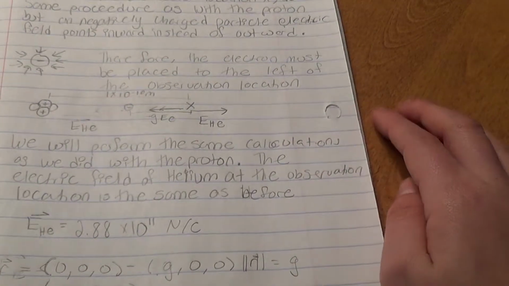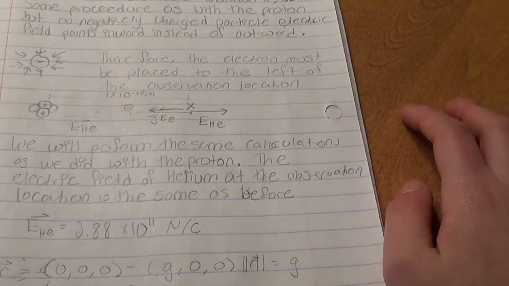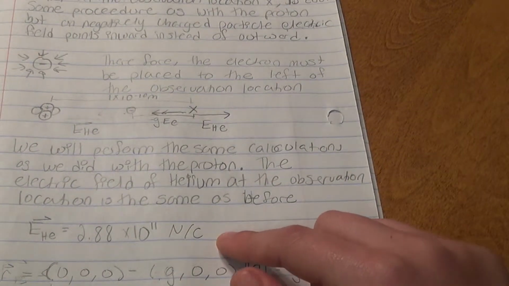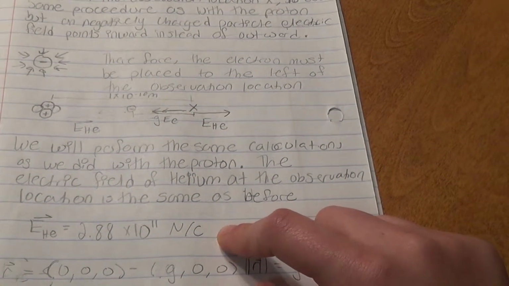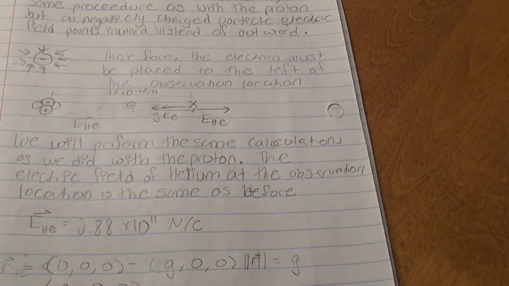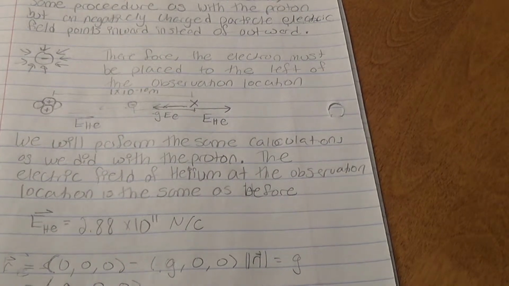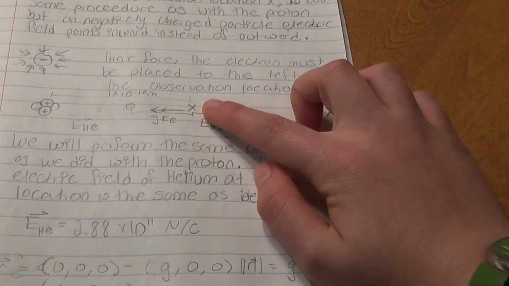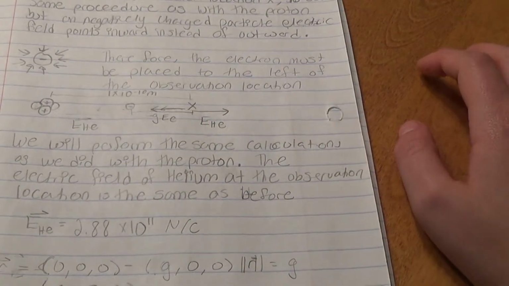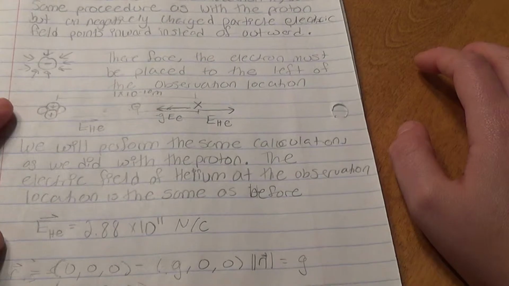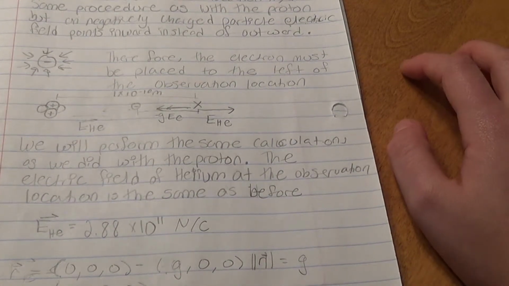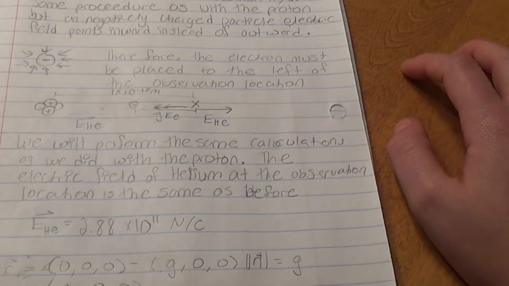So the calculations are exactly the same as the calculations for the proton. The electric field due to the helium is exactly the same, but we just need to calculate the electric field due to the electron at that observation location. My observation location still is 0, 0, 0, which is my origin, and that means that my helium nucleus and my electron are both on the negative x-axis.